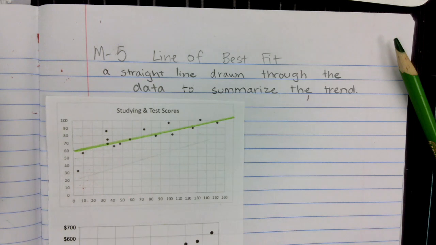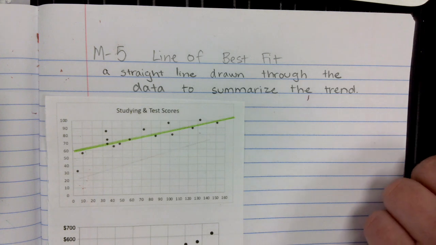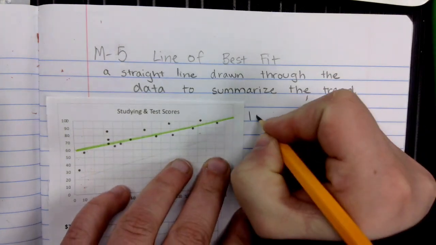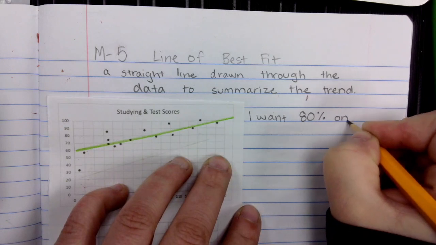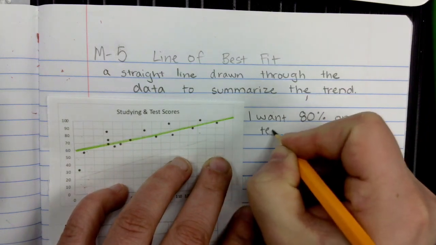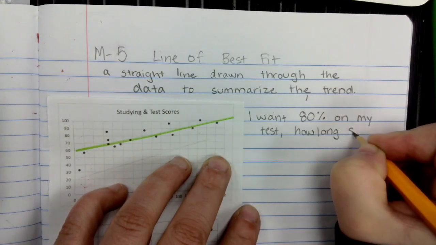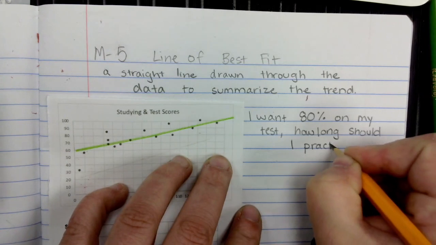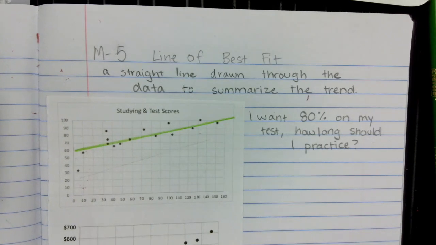All right, so now we can use that line to make some predictions. If I want an 80% on my test, how long should I study? Or how long should I practice? You want to use a ruler because it's a straight line. There's no rulers.